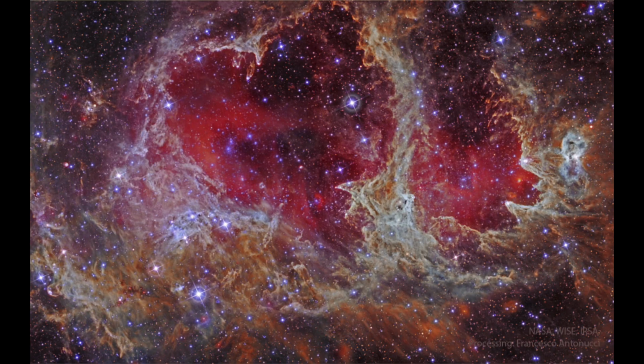As that material expels outward into space, it compresses the gas around it and causes additional star formation. Now, in a less violent way, they can do this through their stellar winds. They have strong stellar winds that also push material away and sweep it backward. And here you can actually see some regions, some kind of fingers pointing toward the center here.